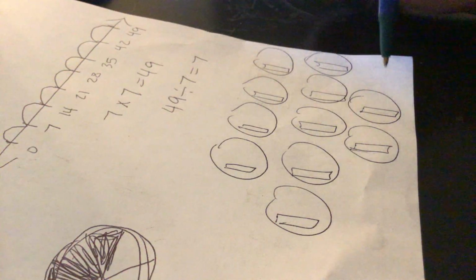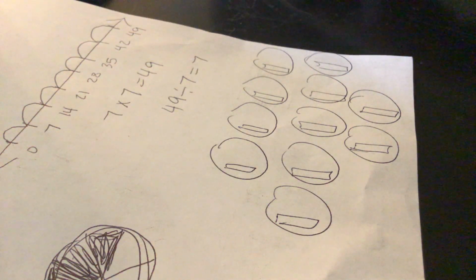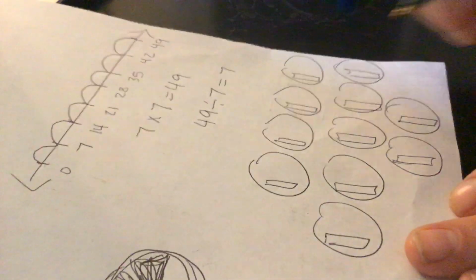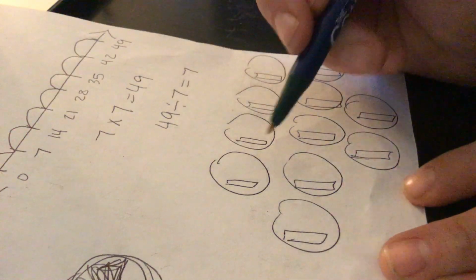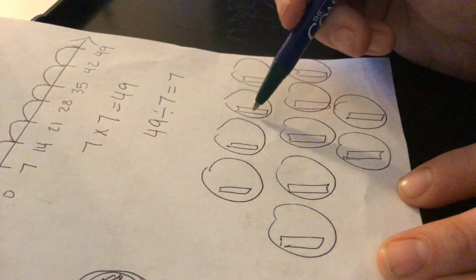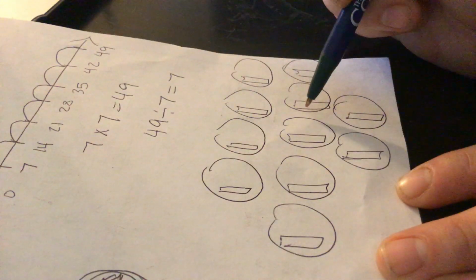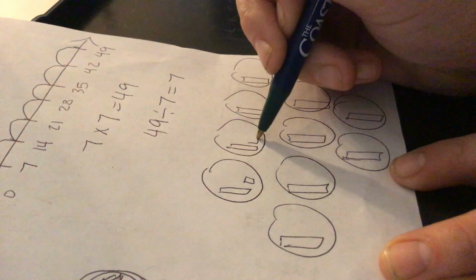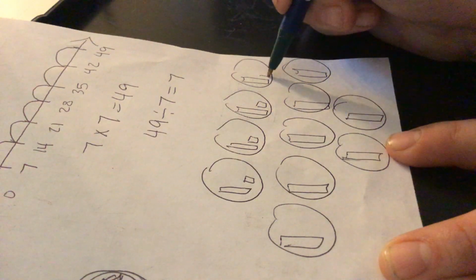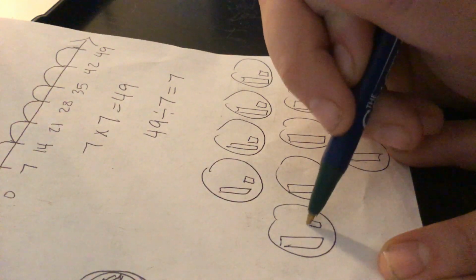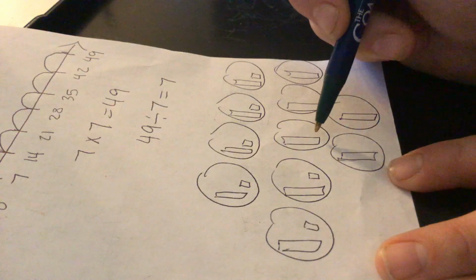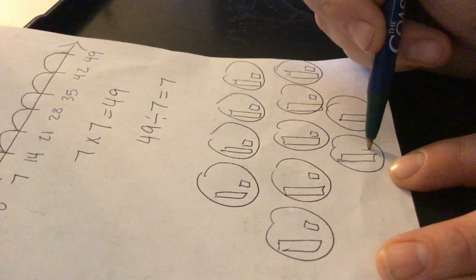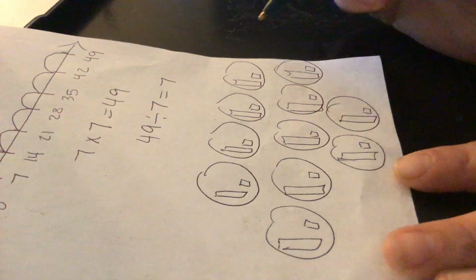So now that I'm at 110, I'm going to have to use some units. So let's put 1 unit in each one and count along. 110, 111, 112, 113, 114, 115, 116, 117, 118, 119, 120, 121.